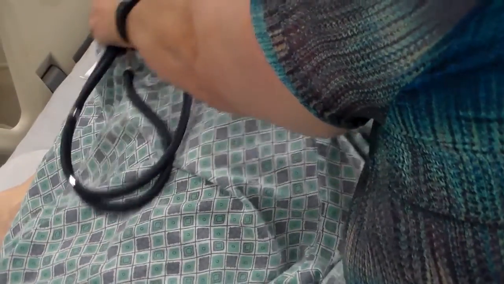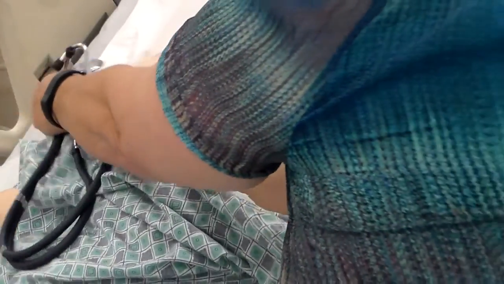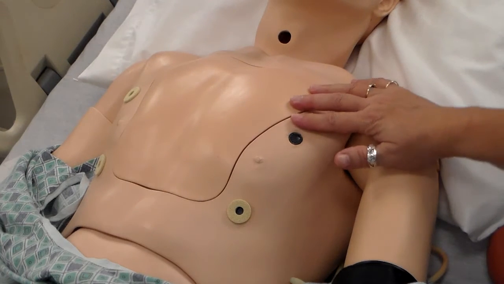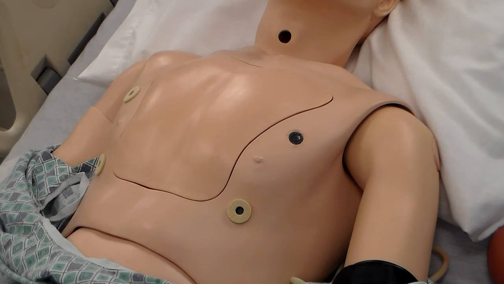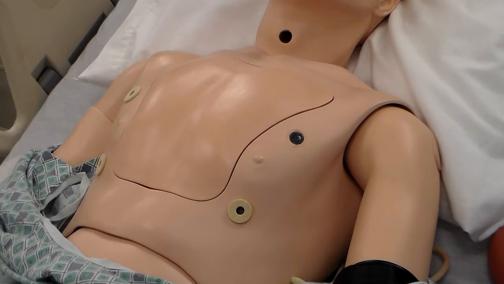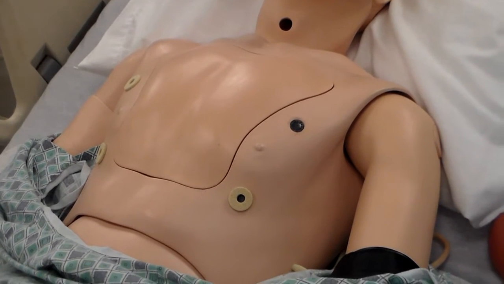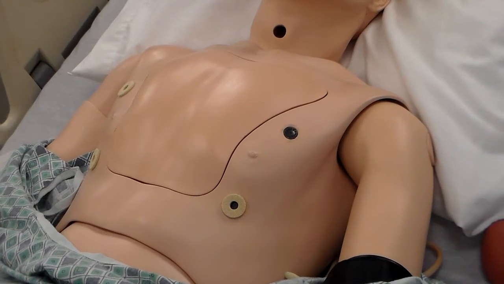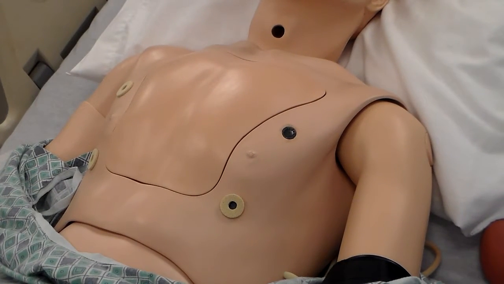So what you're going to do is you're going to expose the chest. This gown doesn't unsnap on the sides. So you're just going to make sure that you can visualize the whole chest. What are you looking for right at this moment? Okay, you're inspecting. So you're inspecting for bumps, lumps, bruises, scratches, anything that is unusual for a normal looking chest, okay? All right? Then you're going to auscultate breath sounds in a symmetrical pattern.